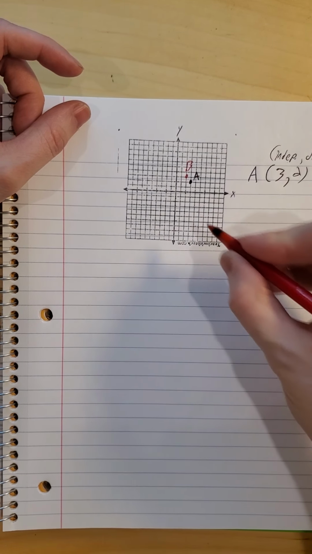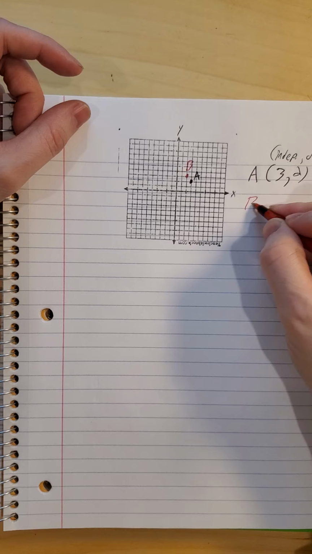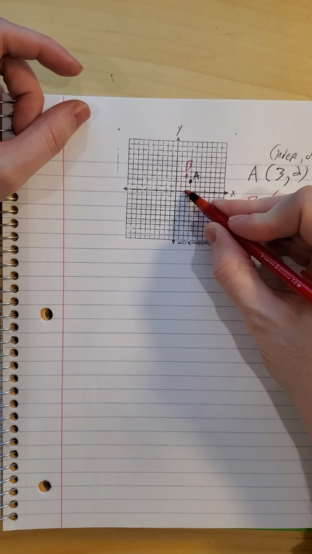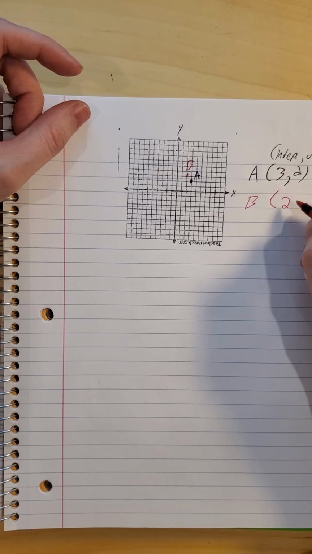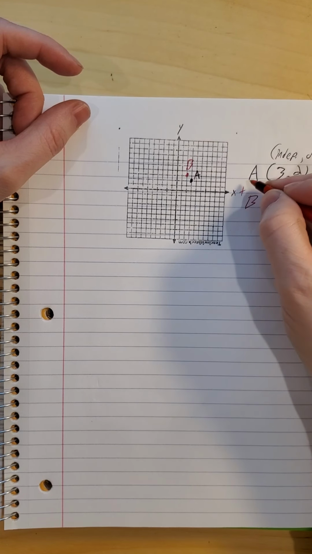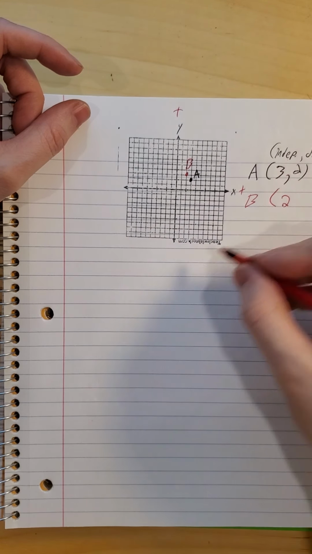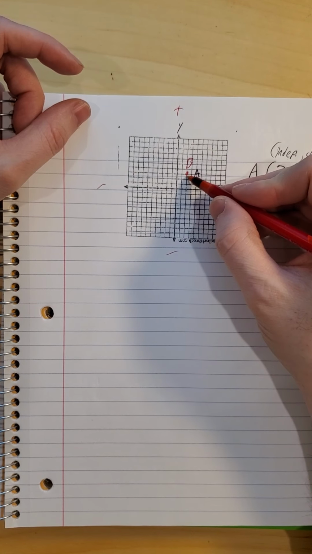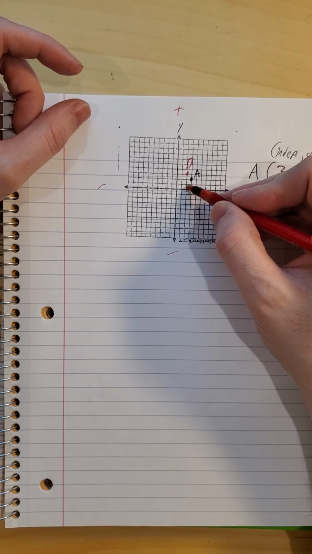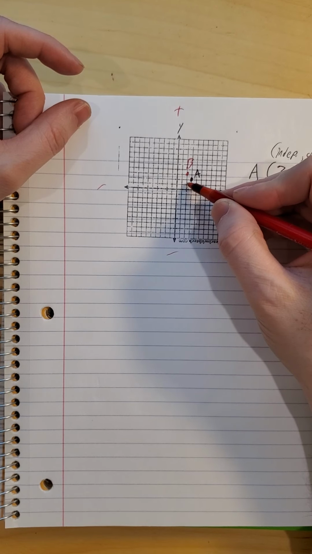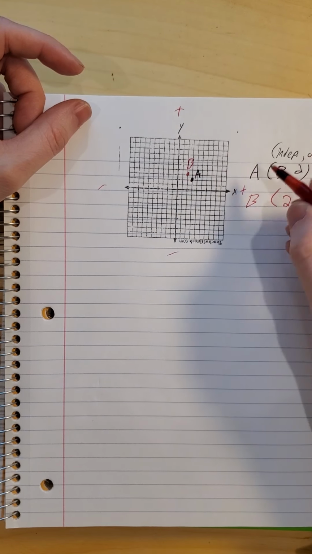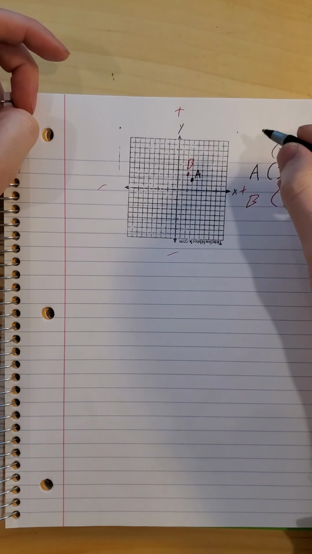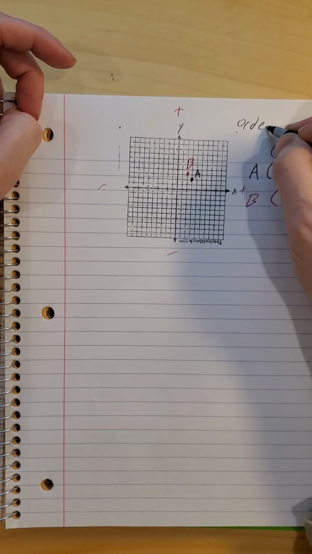Point B here, on the domain number line, I would go to the right 2, so the positive direction is to the right or up, negative is to the left or down. My output, my range variable, takes on a value of 3. So the order does matter, hence the name, ordered pairs.